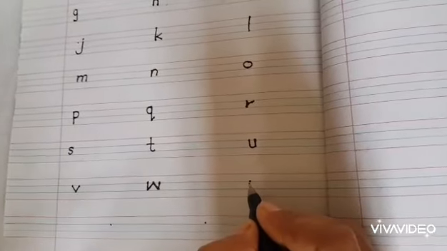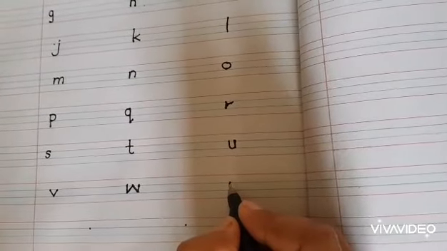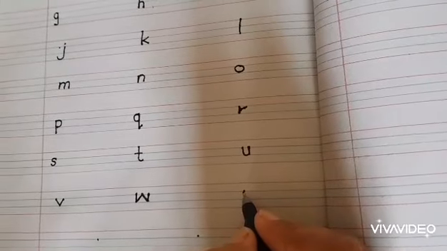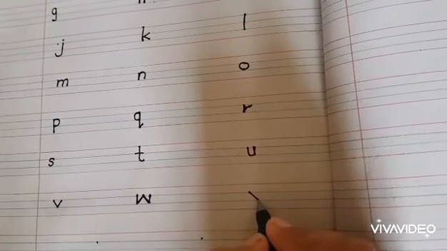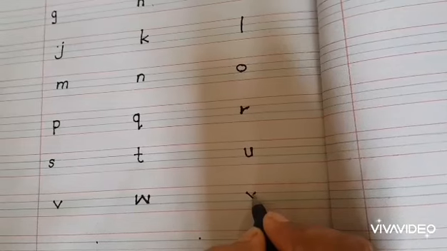Next sound is X. We write X sound between two black lines. Slant down and cut the line.